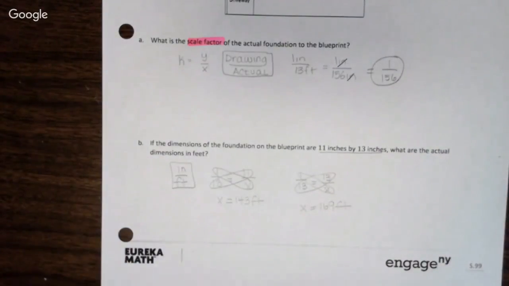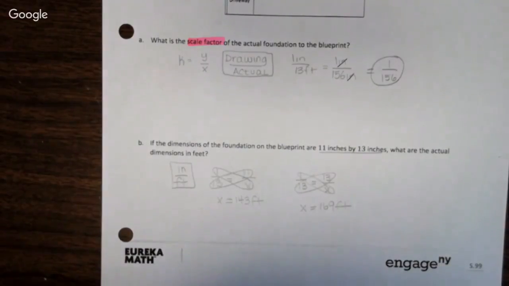All right, so go ahead and study that for tonight, and you're going to be taking a test on that tomorrow. Good luck studying.